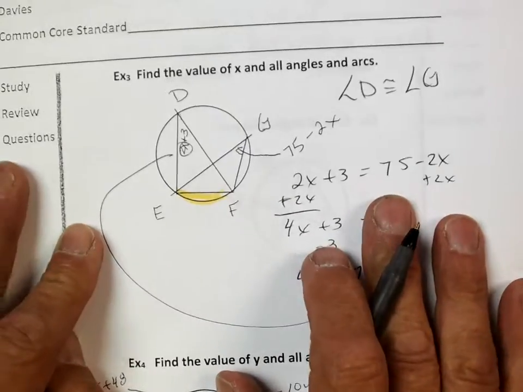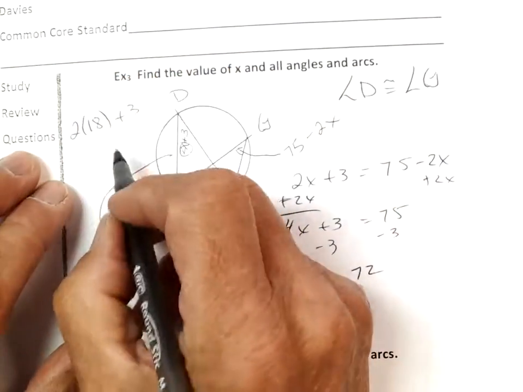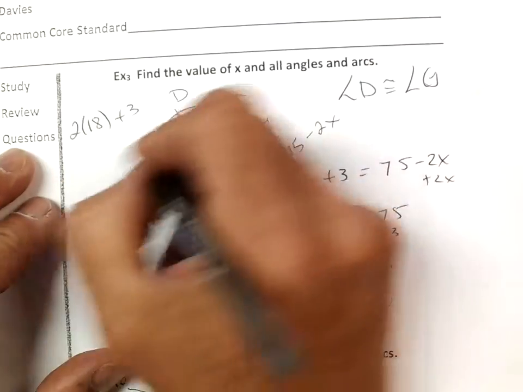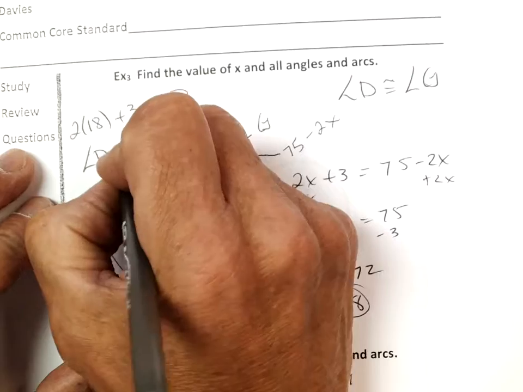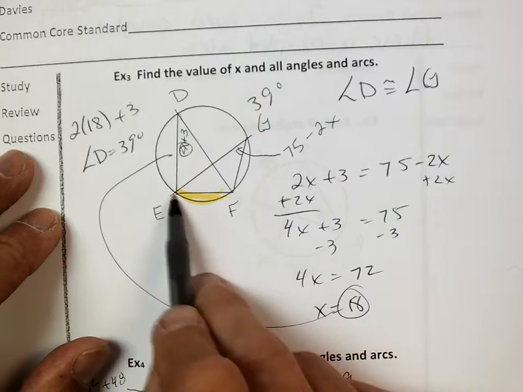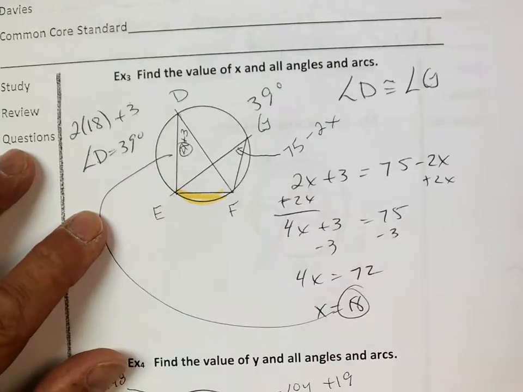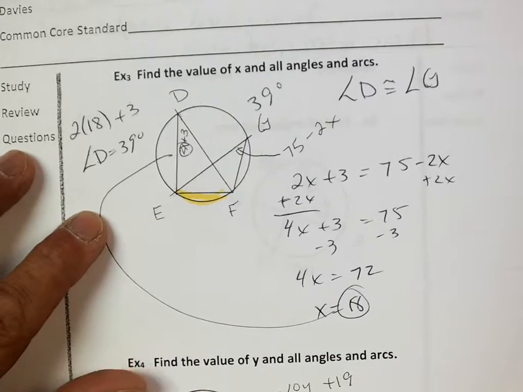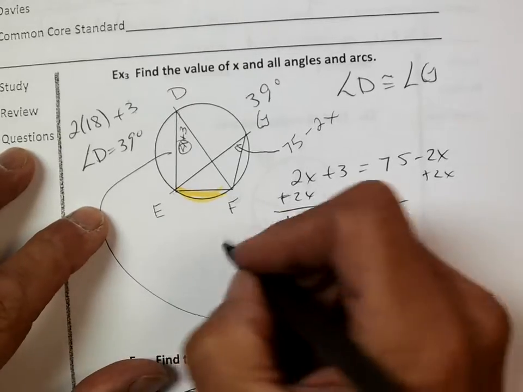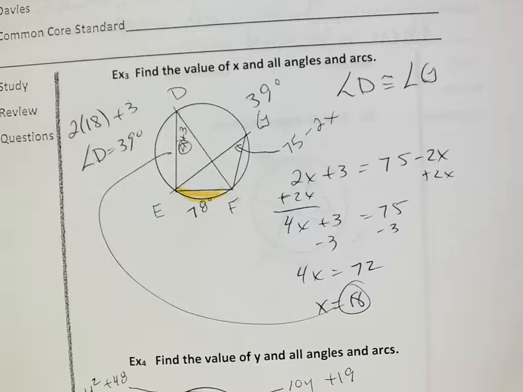Let's put 18 there. So 2 times 18 plus 3. Let's see, 36, 37, 38, 39. So angle D has got to be 39 degrees. That means angle G is also 39 degrees because those two are equal. It means this arc EF is going to be, what's 39 times 2? I bet it's 78. Yep, 78 degrees is the arc. How am I doing? Thumbs up, everybody. Does this seem really easy? Good, that's what I want to hear.